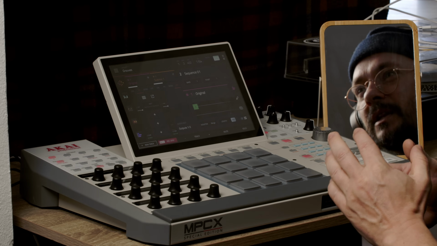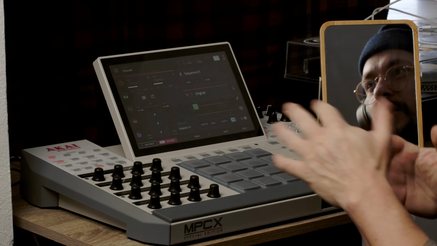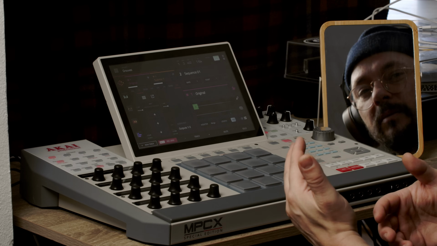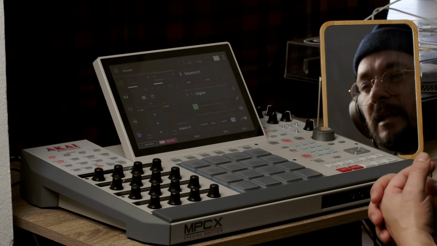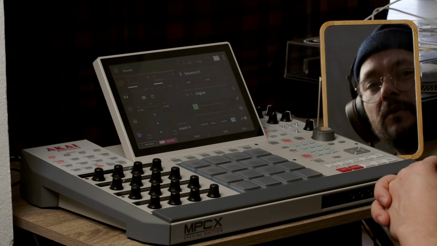Yeah, because I don't think there is another effect that we have that can do this. I know if you connect it, there are plugins probably that can do this, but inside of the MPC, let me know if there's any other thing that might be easier for me to do it.